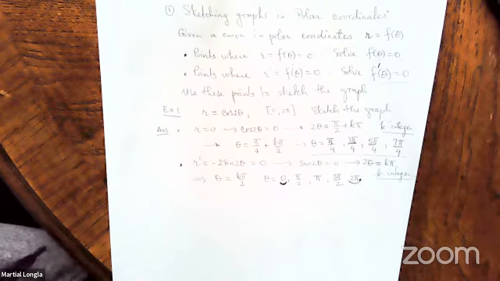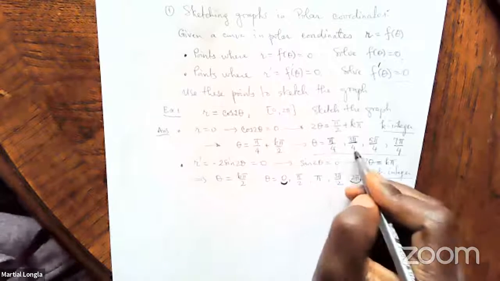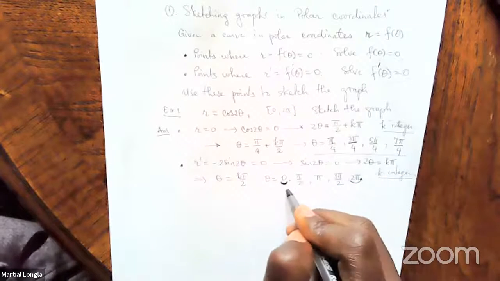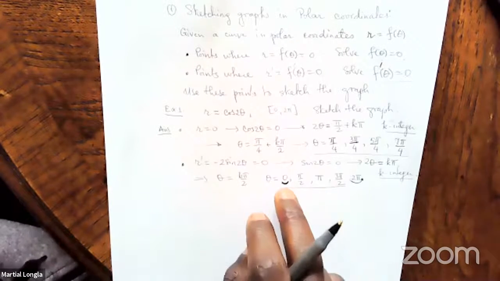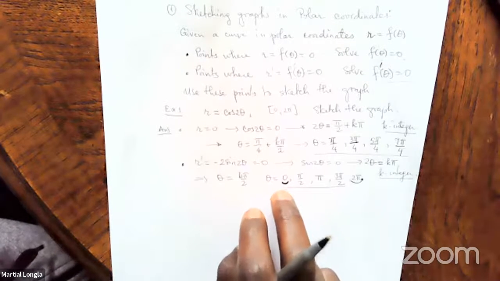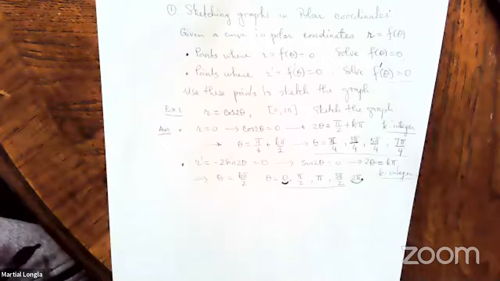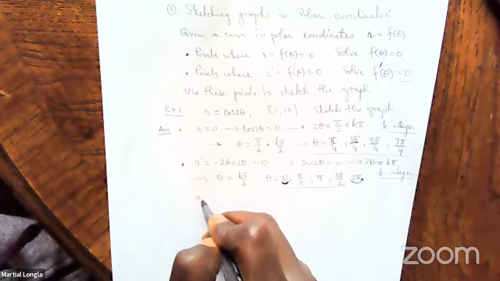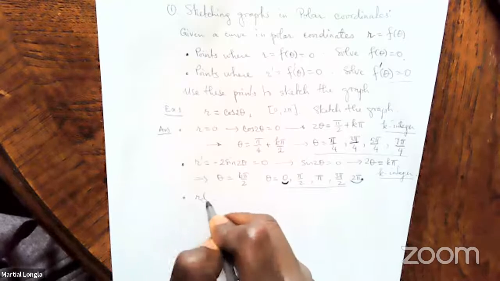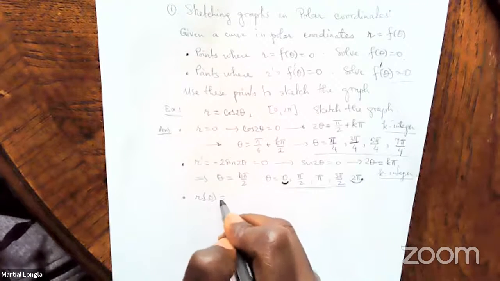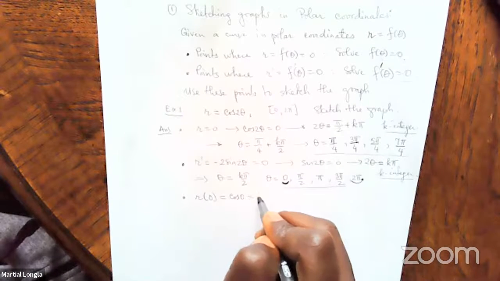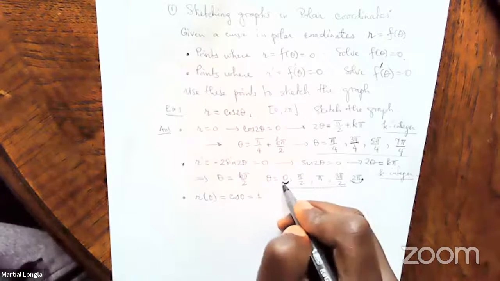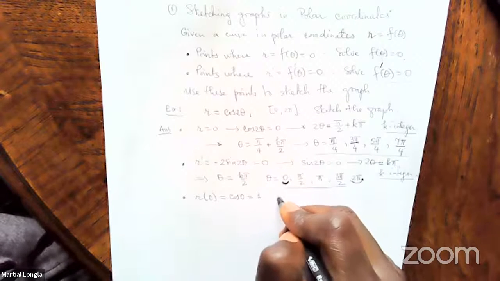So here are the numbers that we have. 1, 2, 3, 4, 1, 2, 3, 4. Here they are. And now for each of these numbers, I need to find the value of the radius. So I'm going to find the value of the radius for each of those. R of 0, that is cosine of 0, that's 1. So here we have radius 1.